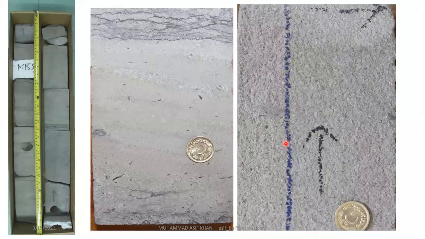Anyone? I think it's sand. Usually coarse grained, sir. Good. This is a coarse grain sandstone. And what about the middle one? This is fine grained, sir. Fine. This is fine grain. Good. This is coarse grain sandstone. This is fine grain sandstone.